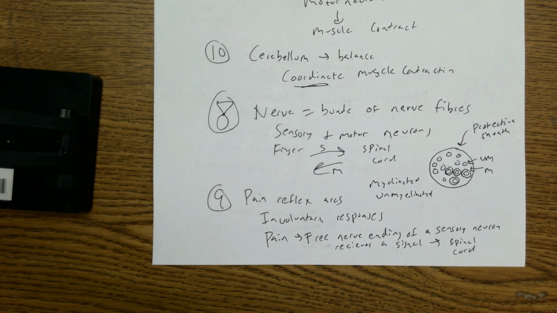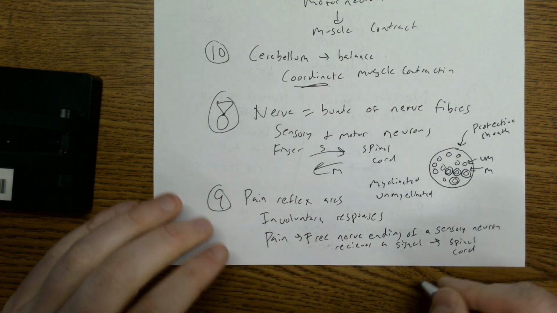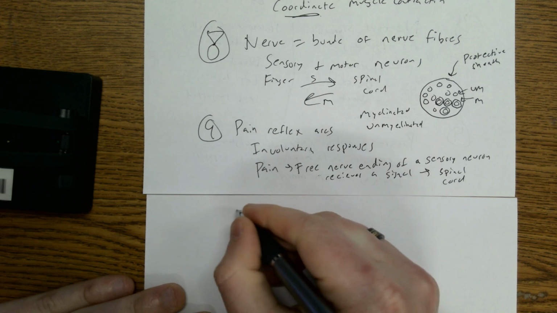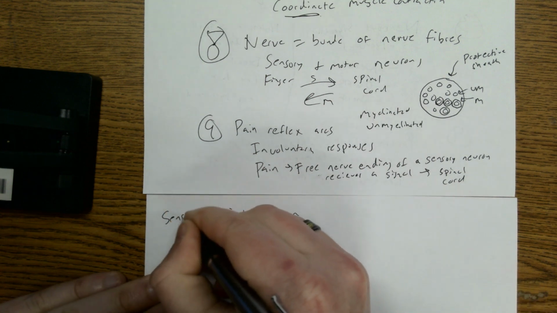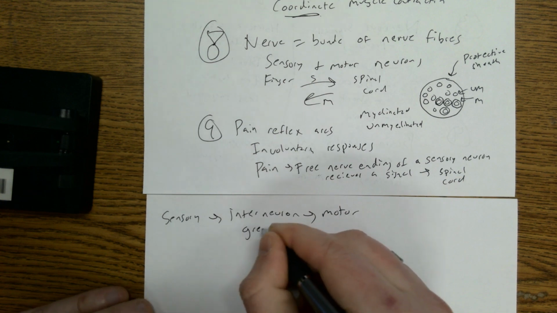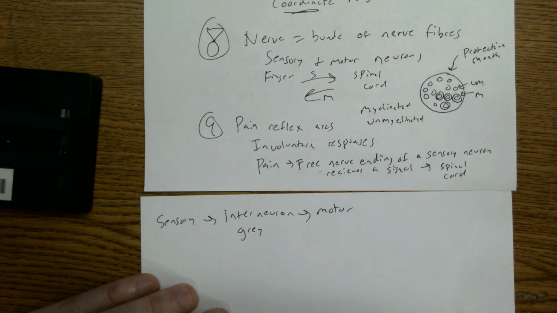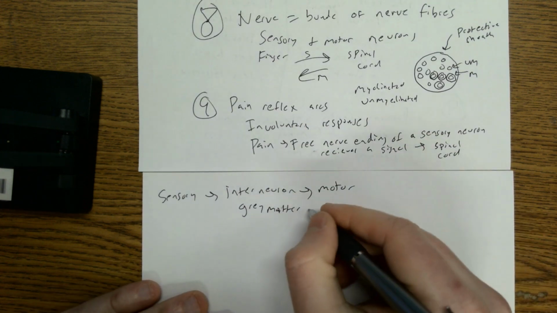And in the spinal cord, what's going to happen is, okay, so the spinal cord, and in the spinal cord, there's what's called an interneuron. And so an interneuron is in between sensory and motor neurons. Like this. This interneuron is in the gray matter. It's in the gray matter. And so this is gray matter. So the gray matter will go like this.